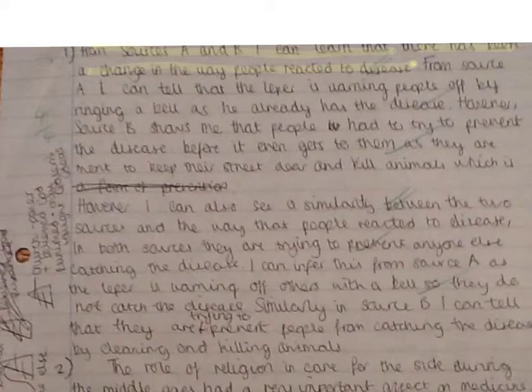Can she evidence that? Well, from source A, I can tell that the leper is warning people off as he's ringing a bell, as he already has the disease. You see the tick for that. Okay, and then we get the link to the other source. However, and that's the important bit here, source B shows me that the people had to try to prevent the disease before it gets to them, as they try to keep their street clear and kill animals. So we see there's a difference. On the first one, it's just leaving it up to people, just stay away from them. The second time, they actually try to do something about it. Really well evidenced. Then again, strong structure.